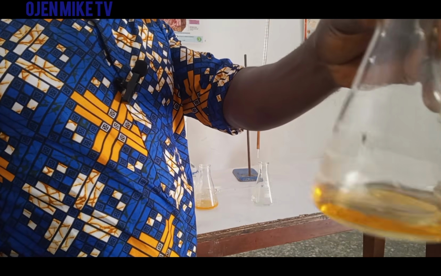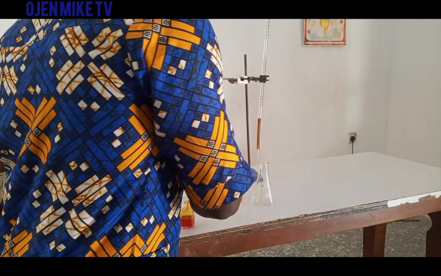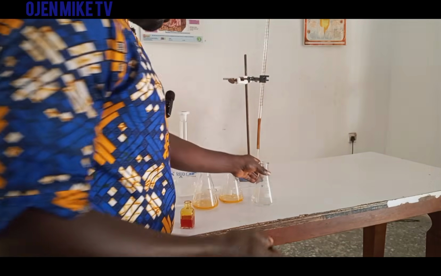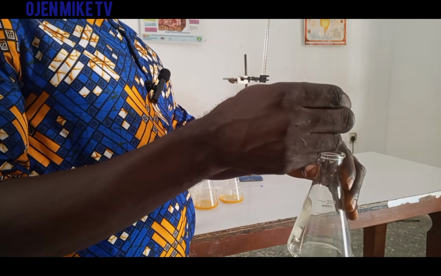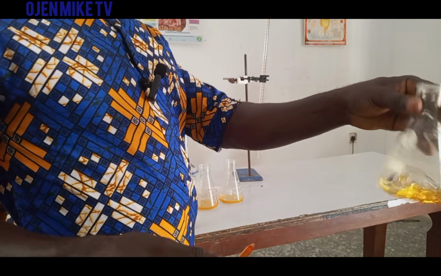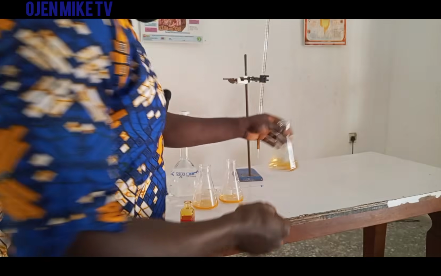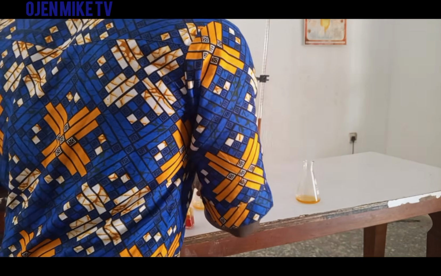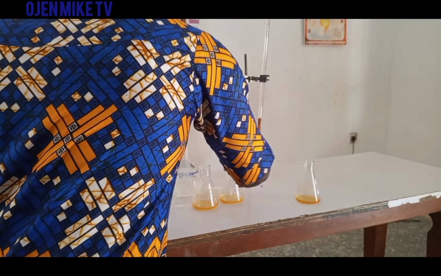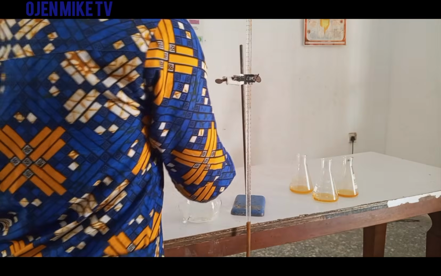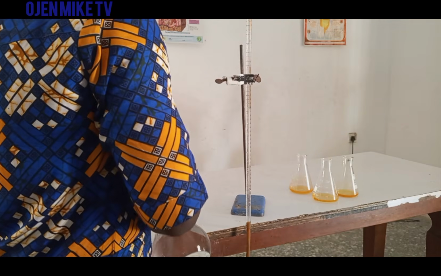So make another drop. Have you seen? This is another one. This is our first, second, third one. All right. Burette. We are going to put our acid into this burette.